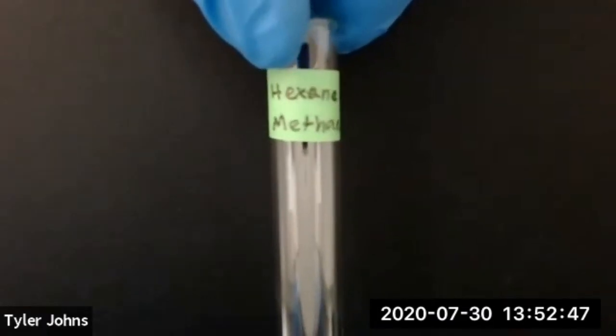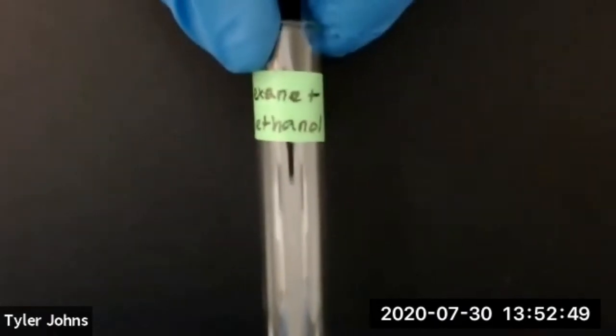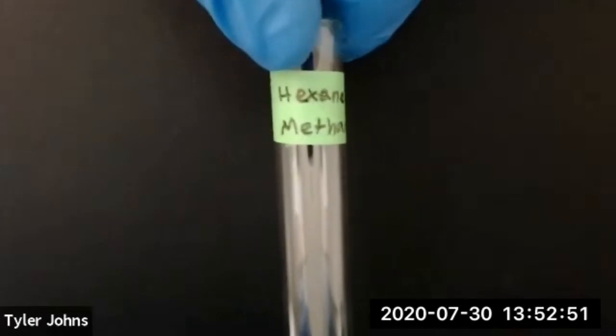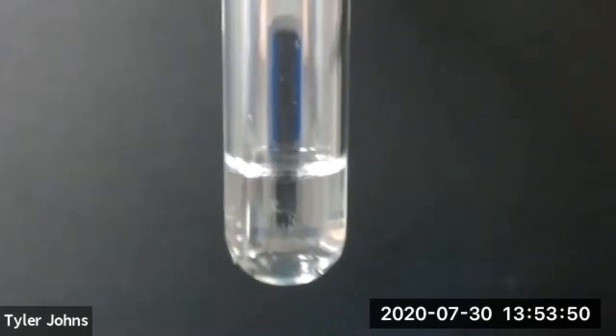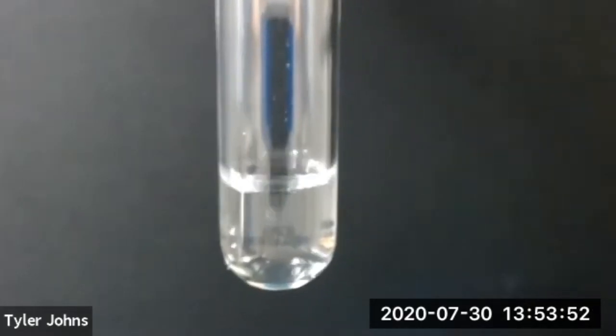We'll now look at the solubility of methanol in our hexane. We'll now add 20 drops of methanol to our hexane.